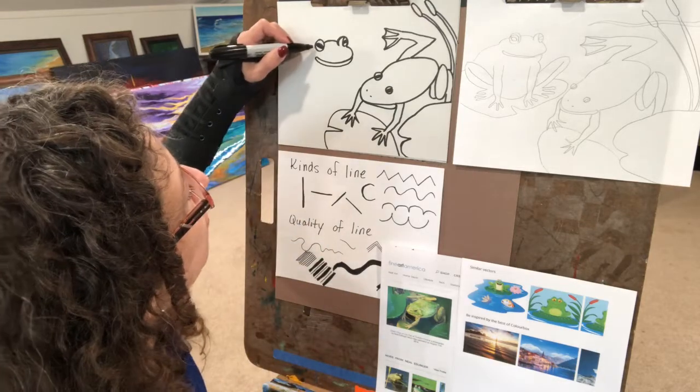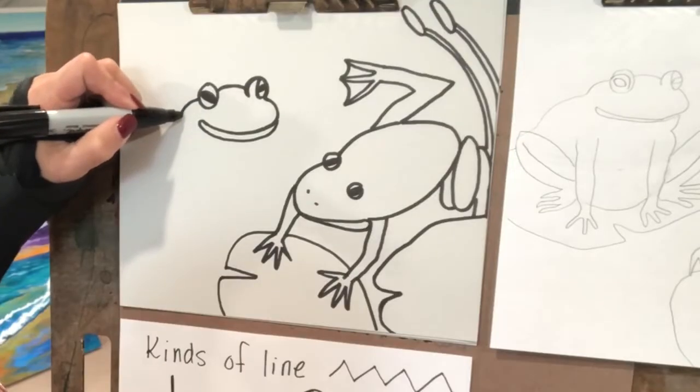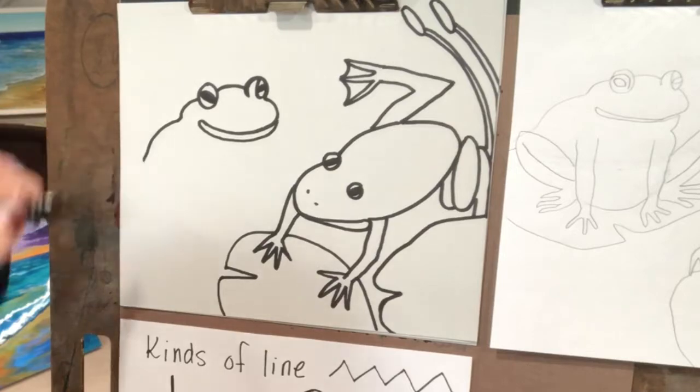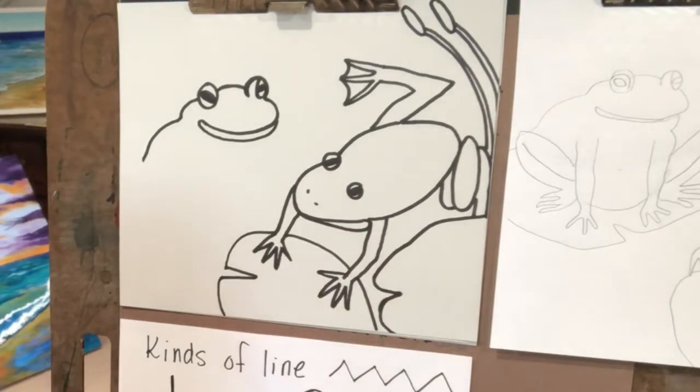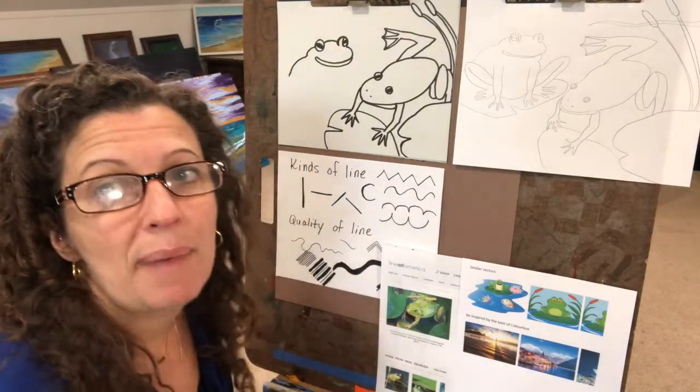And now Simon says, come from this eye and show me a little curved line like that. And that's going to be the back of his neck and the beginning of his back.